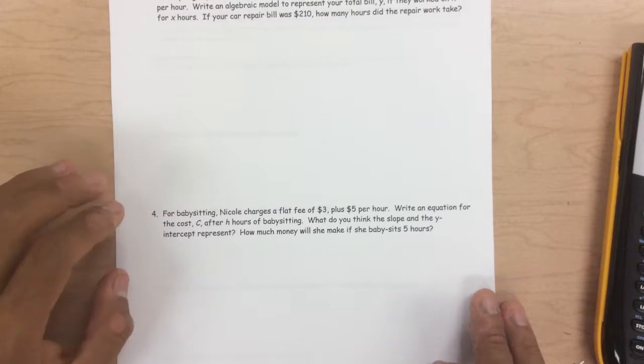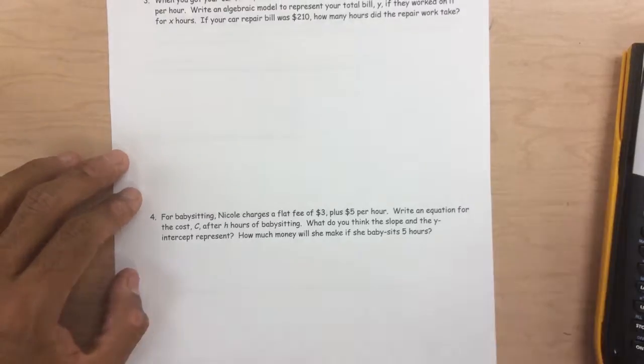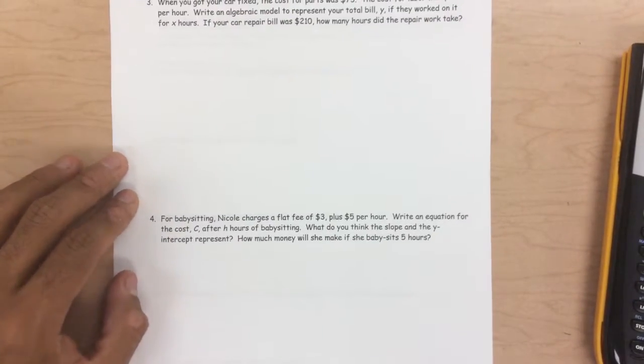For number 3 and number 4, you can work those out on your own. If you have any questions, please do not hesitate to ask me.